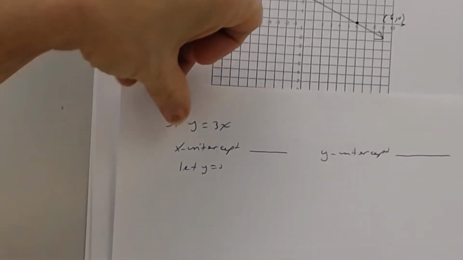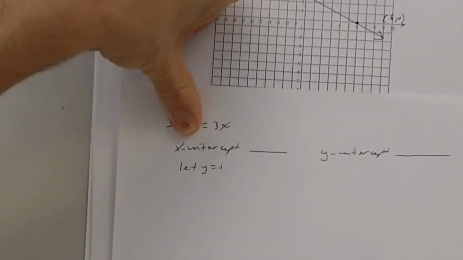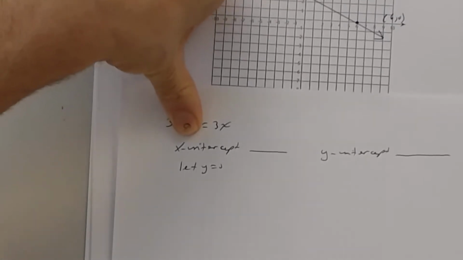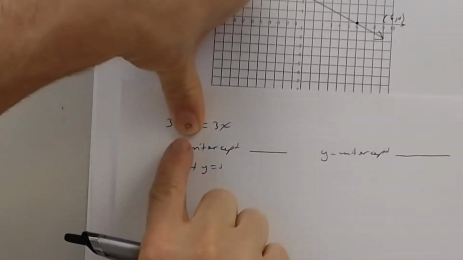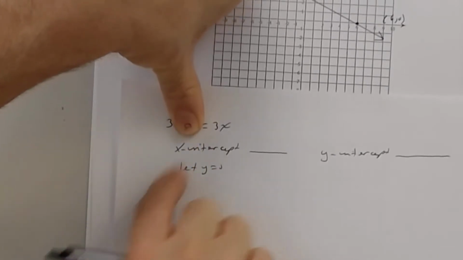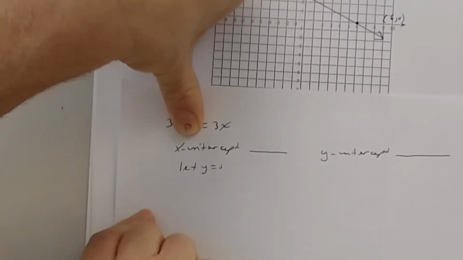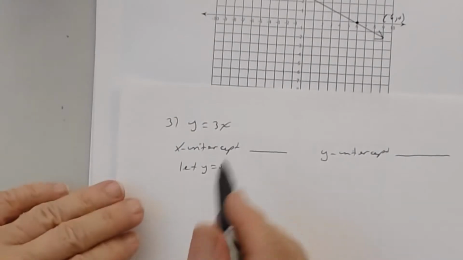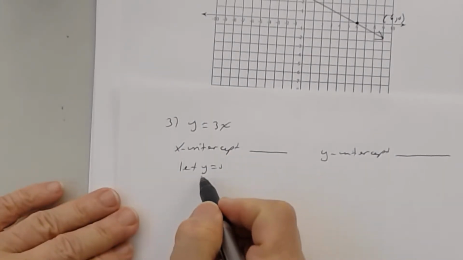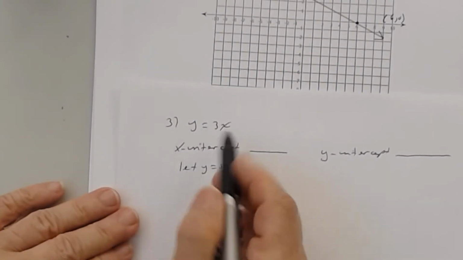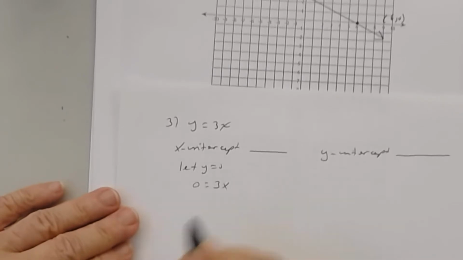Now notice, you've got to be careful sometimes because you're going to cover it up and you're not going to know what to do. You're going to say, well, all I see is 3x. Well, you see a little bit more than 3x. You see 3x equals what? 0. That's what you see. All right, you see 3x equals 0. So remember, you're letting y equal 0, right? So 0 equals what? 3x. That's what you see.